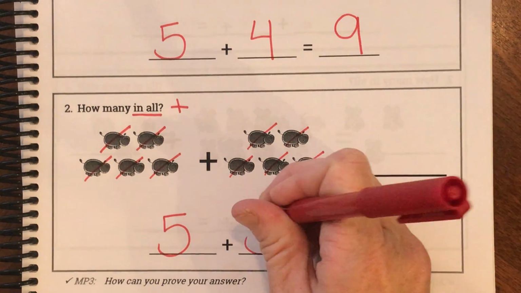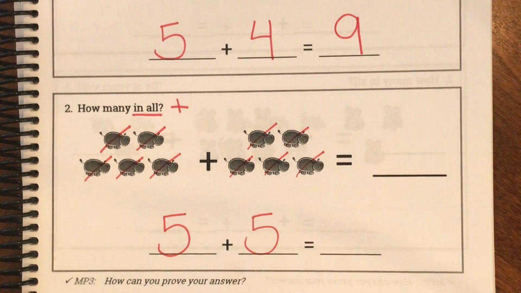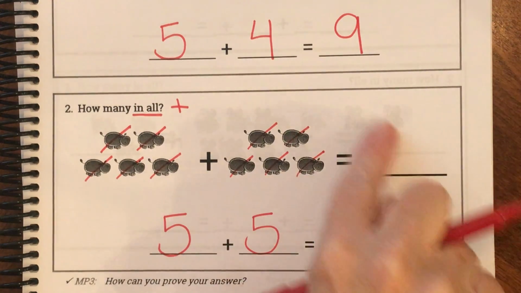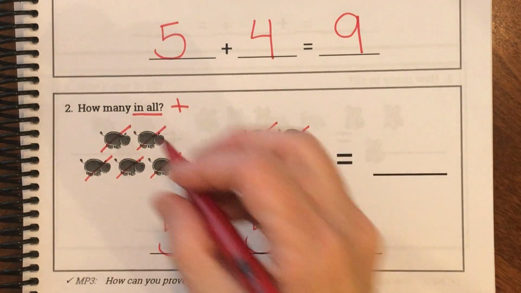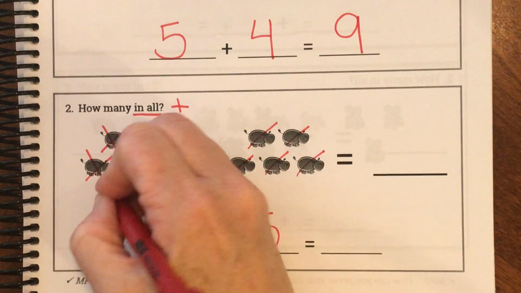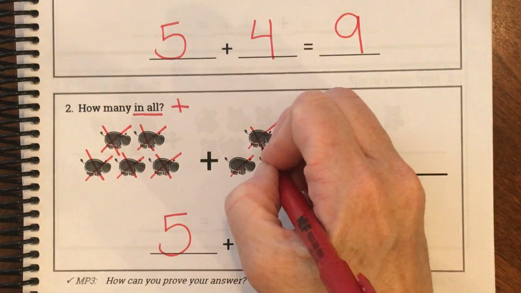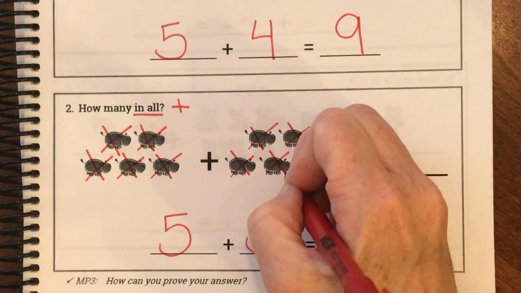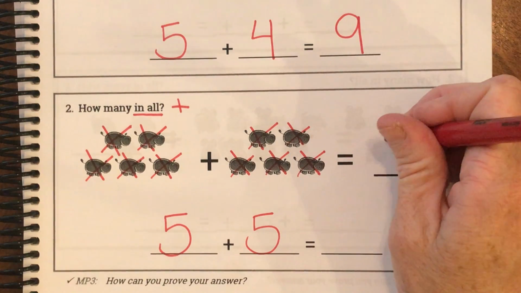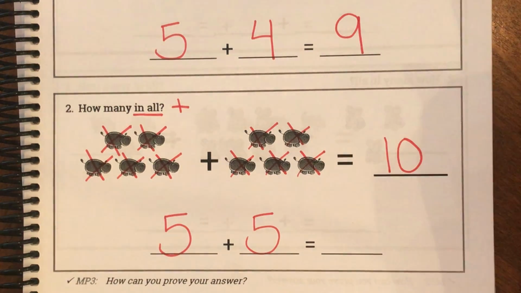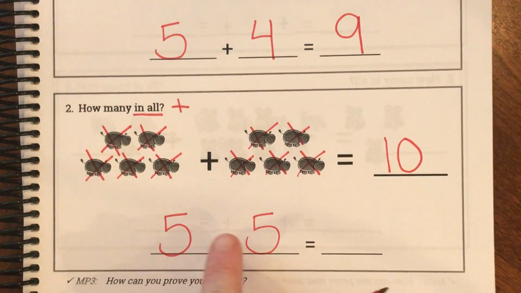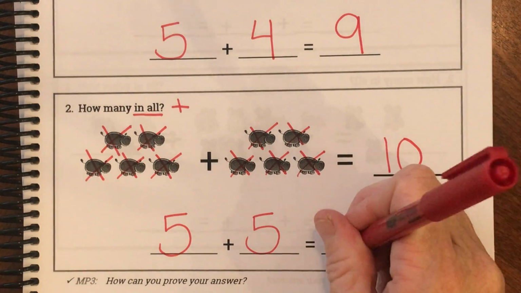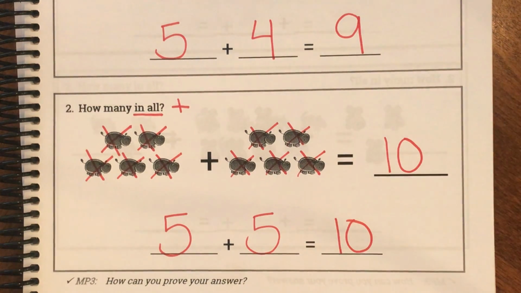So I'm going to record that number. And then I'm going to count them all together. I'm going to combine the two groups. So I have 1, 2, 3, 4, 5, 6, 7, 8, 9, 10. So when I counted, I have 10, which tells me 5 plus 5 equals 10.